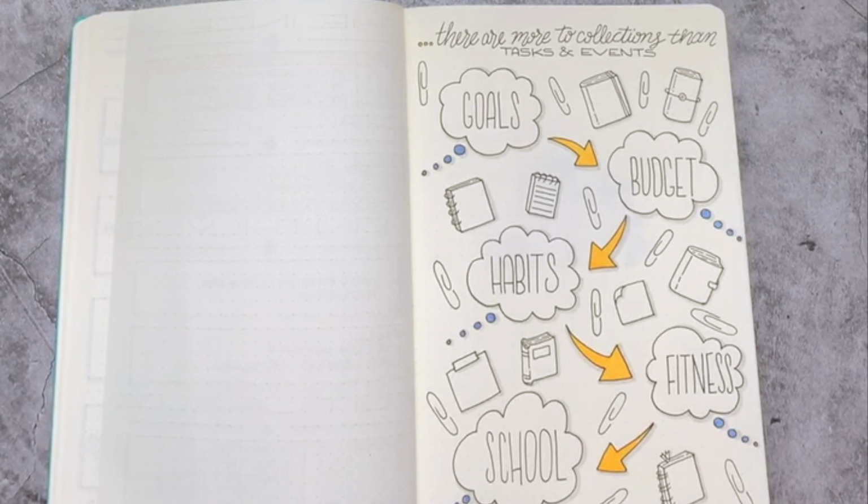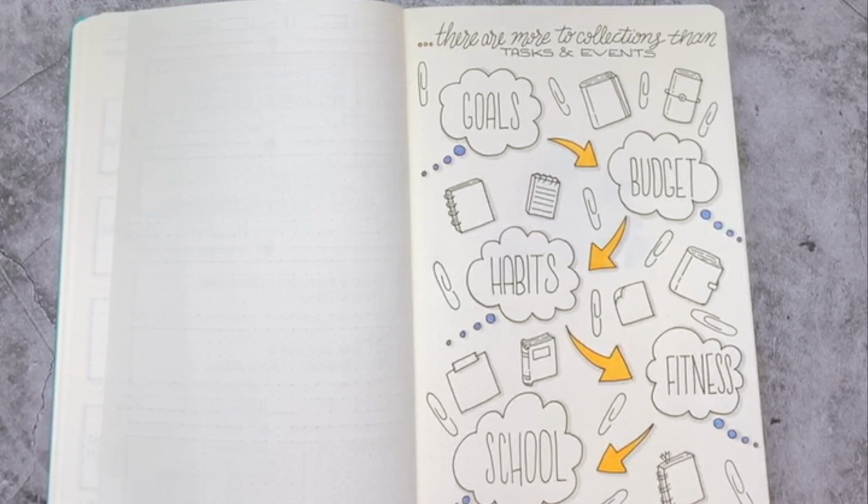This is a reflection of you as a person and your life. So don't be afraid to customize it exactly how you want. And they don't stop here either. Anything relevant to your life can be made into a collection. So no matter the topic, there's a way to put it in your journal, to keep organized, and to improve.